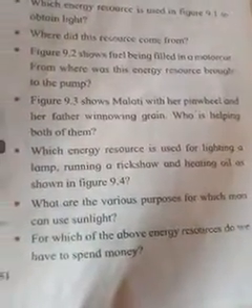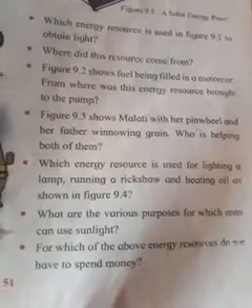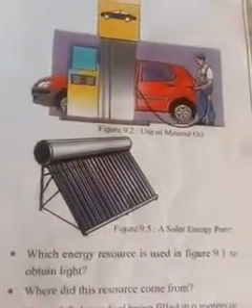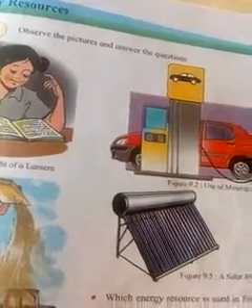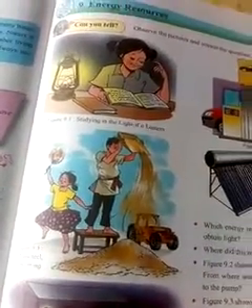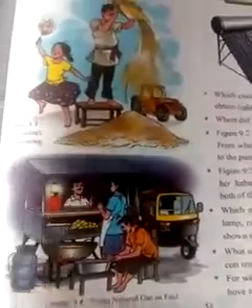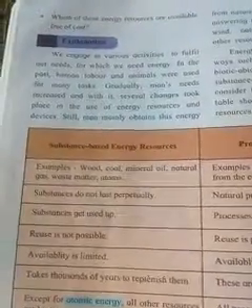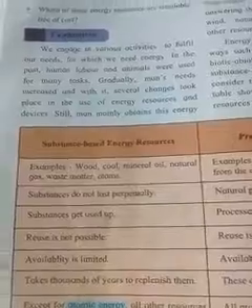These are used in this instrument. What are the various purposes for which man can use sunlight? Here the solar energy panels are given. In this picture the solar energy is used. For which of the above energy resources do we have to spend money? Petrol, diesel, then gas. Which of the energy resources are available free of cost? Sunlight and wind.